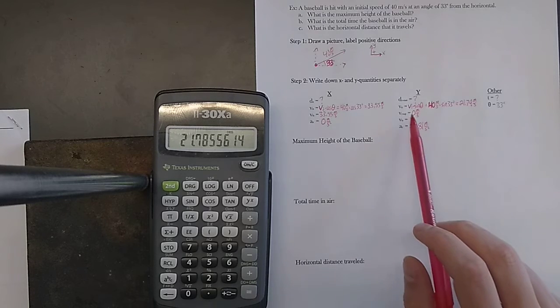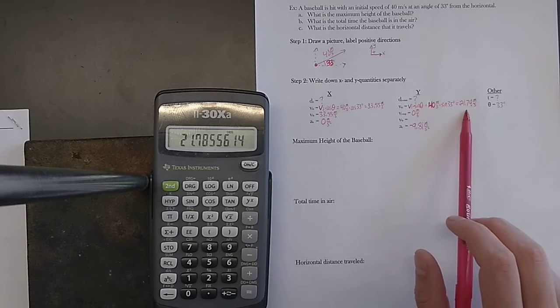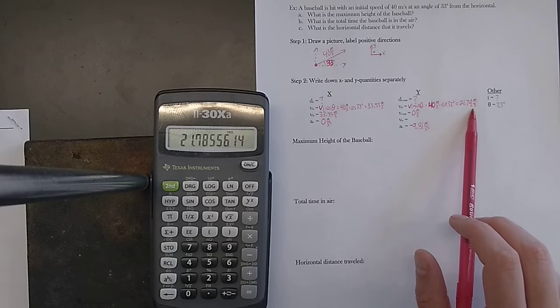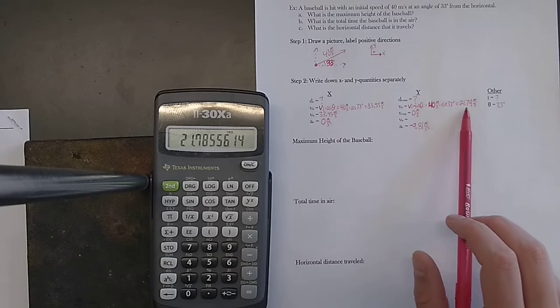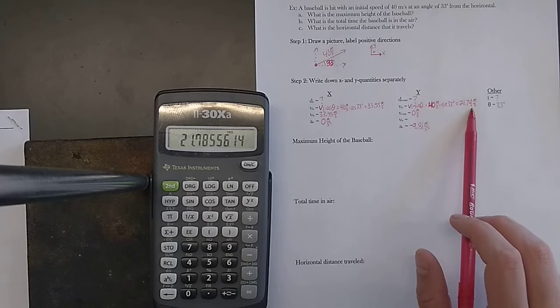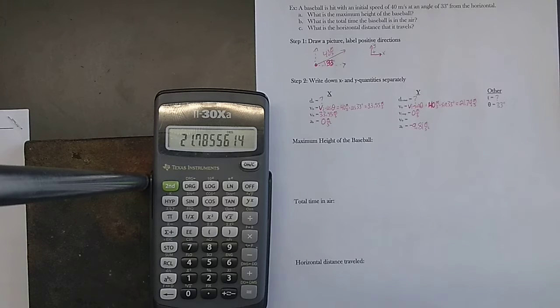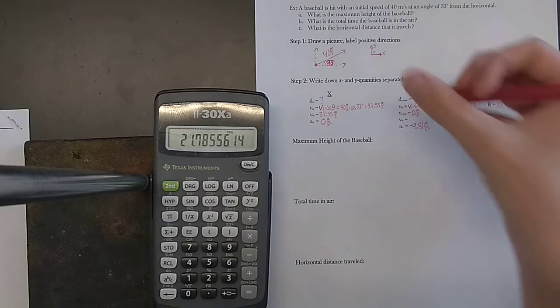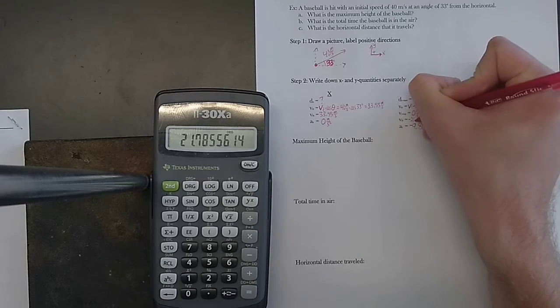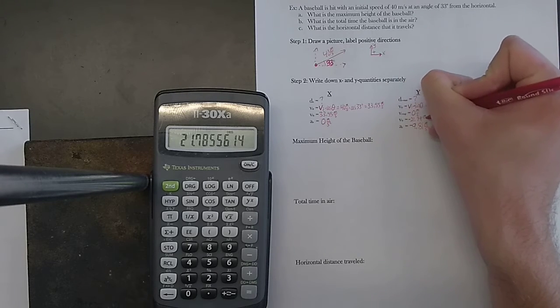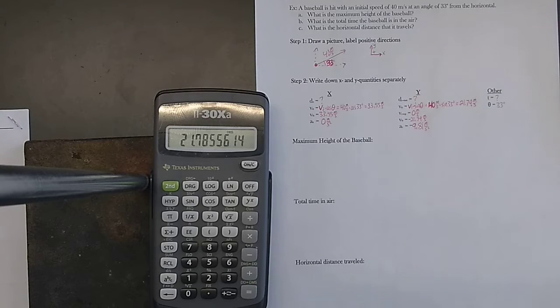So if this object initially was launched with a vertical velocity of 21.79 meters per second, right before it hits the ground, it's going to have that same speed, but just with the opposite sign. I shouldn't say the same velocity because it's the exact opposite velocity. So VFY is negative 21.79 meters per second. And if you don't remember that, you can go through and prove it. It just takes a little bit of math.